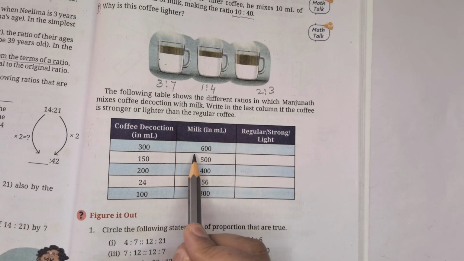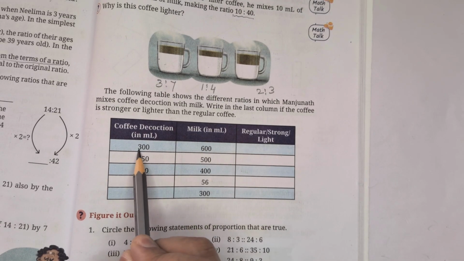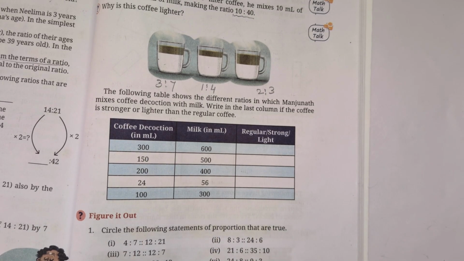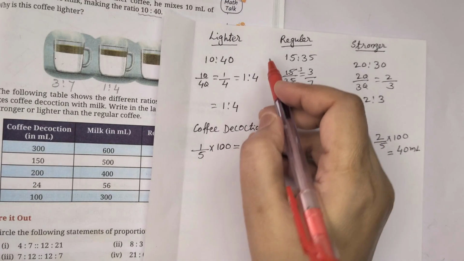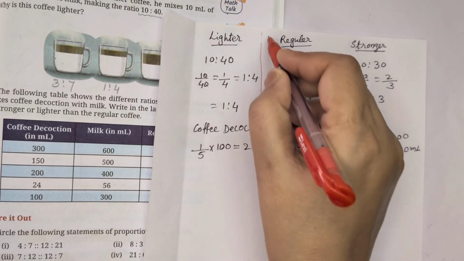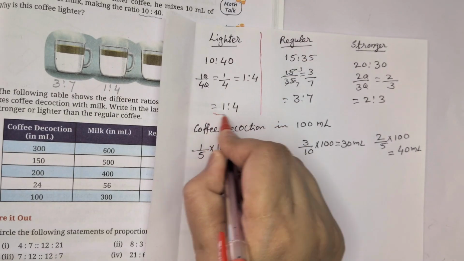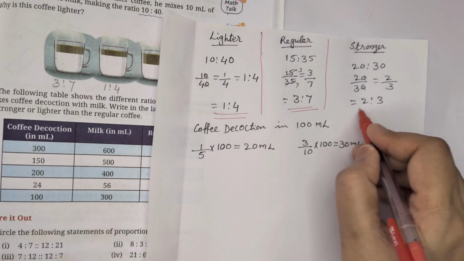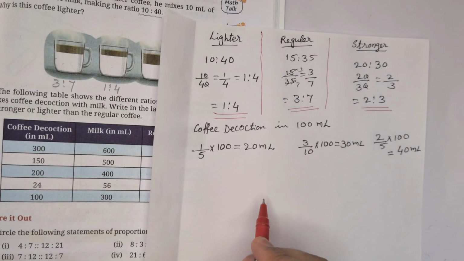Out of 900 ml, he is adding 300 ml of coffee decoction. Here we can see the ratio for lighter coffee 1:4, for regular coffee 3:7, and for stronger coffee 2:3.